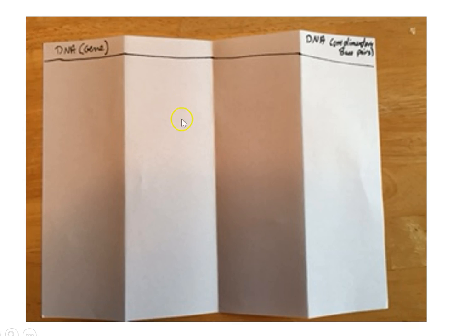Okay, so each of these columns is going to represent something different. So over here in this corner on the far left column, you're going to write DNA and in parentheses put the word gene. This is going to represent the coding sequence of the gene. What I'm not going to show you here is the regulatory sequence.